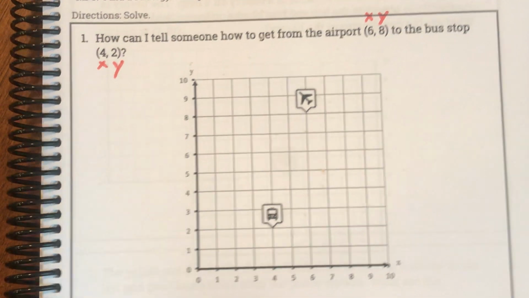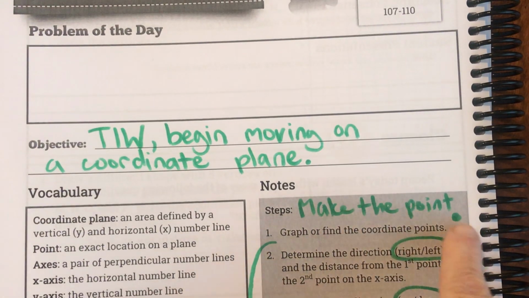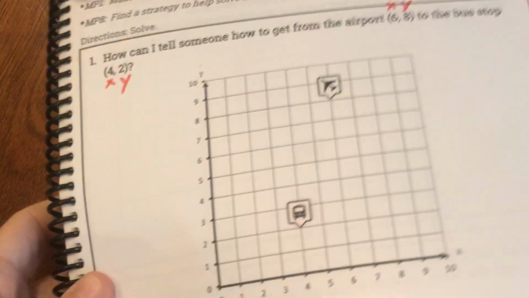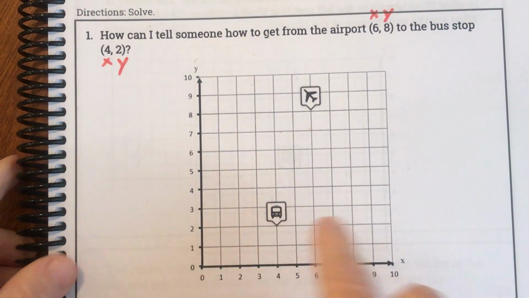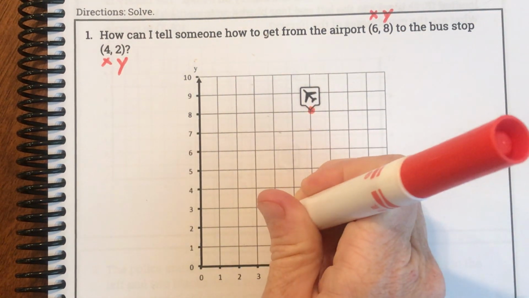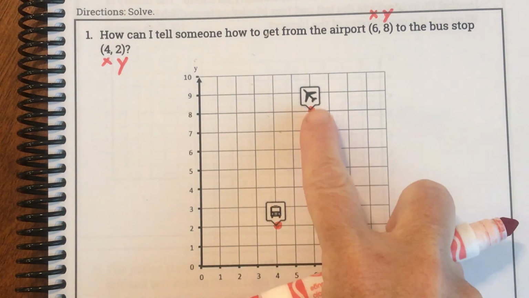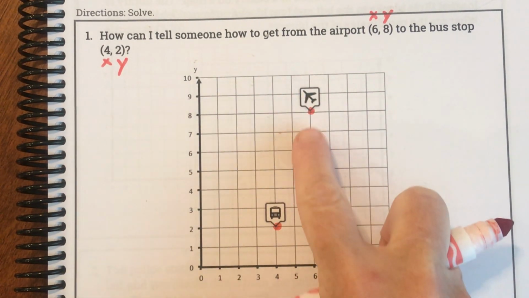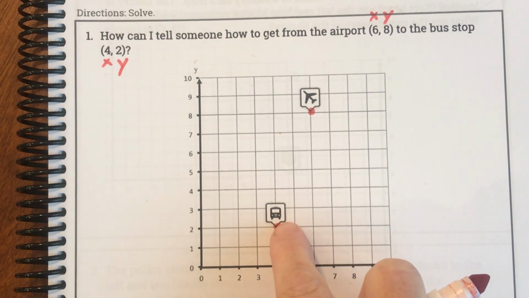So in my steps, though, the first thing I said is make the point. The reason is sometimes these little boxes throw people off. They're actually that's the point. So I want to make sure you know where the point is. It's not the box, it's what it's pointing to.